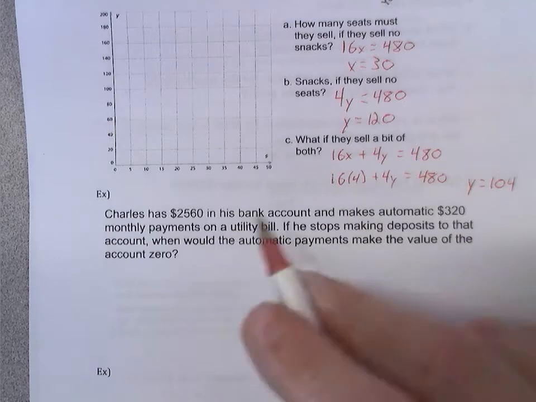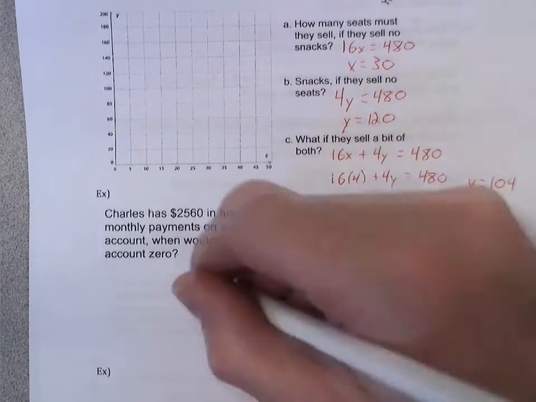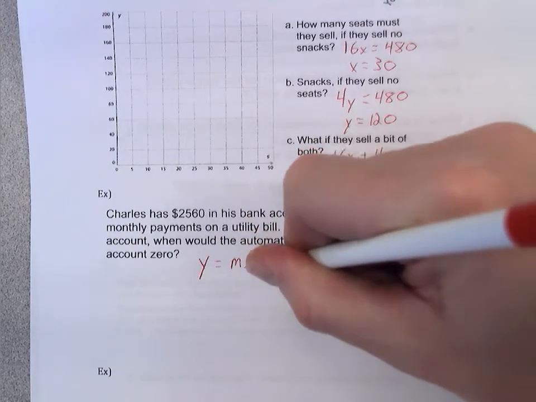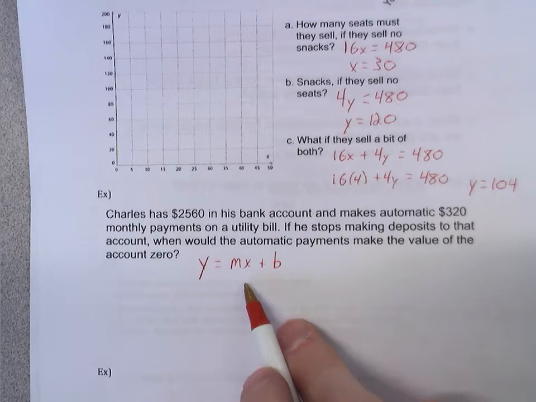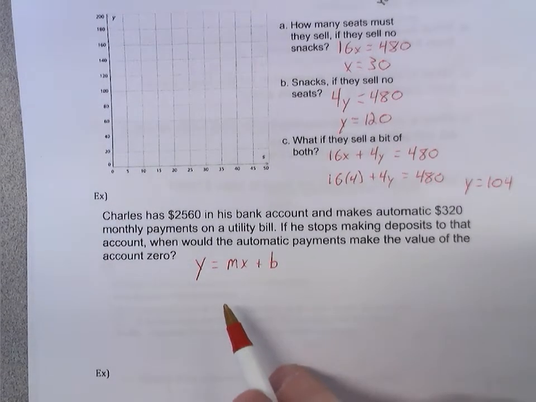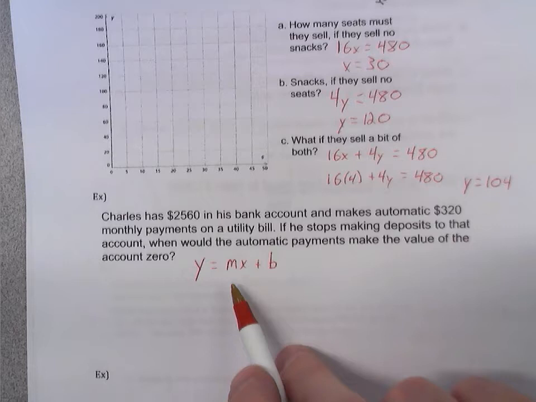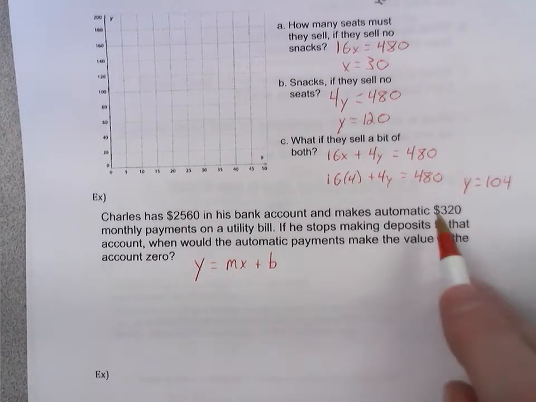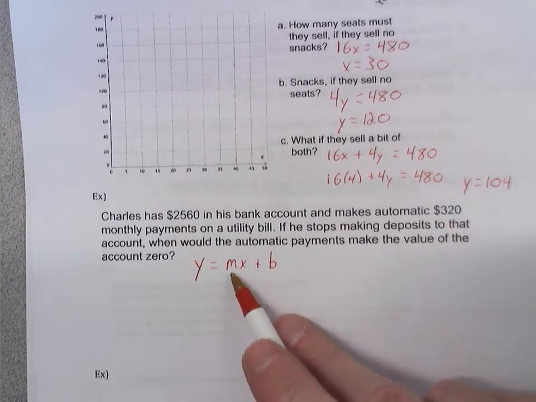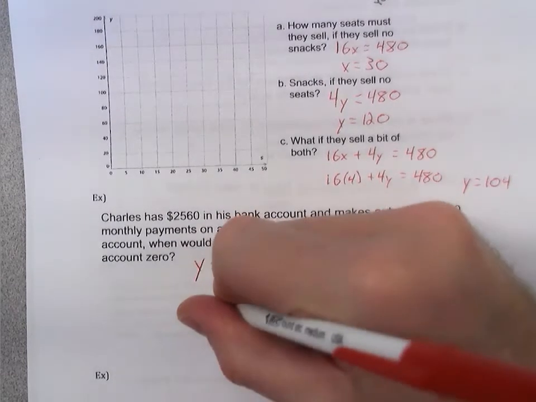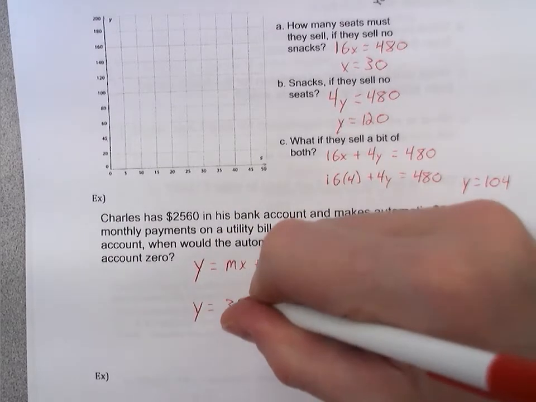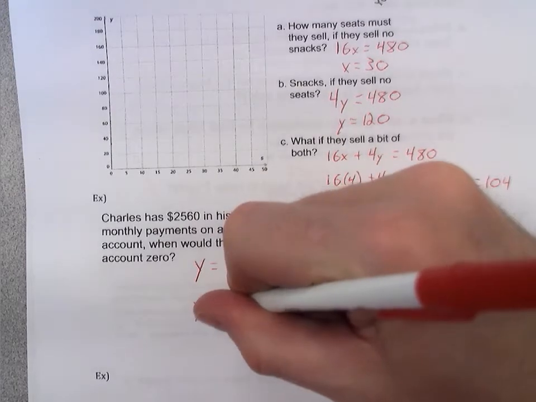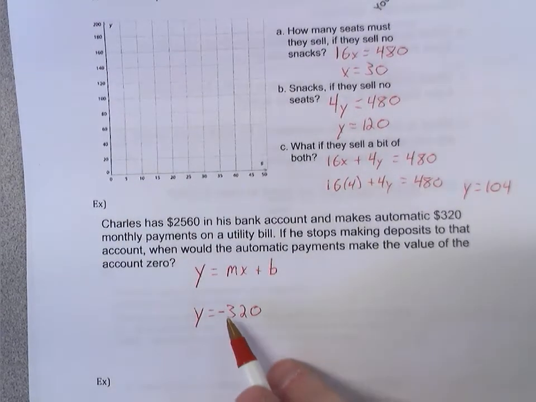So essentially what we're looking at is, what are these numbers telling us? Well, because we want to try to set this up in slope-intercept format, and we want to figure out when this account is going to reach zero. So $320 a month, that means x is months. $320 a month is a rate, so that's going to be our slope. It's 320, and specifically it's going to be negative 320 because we're deducting money each time.